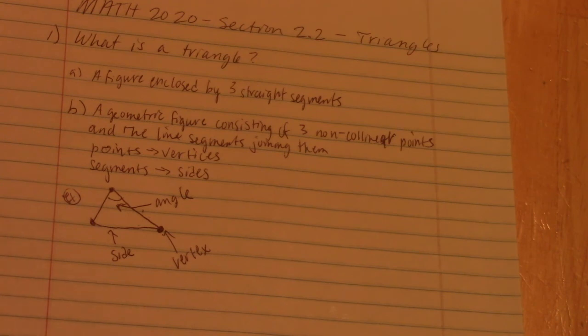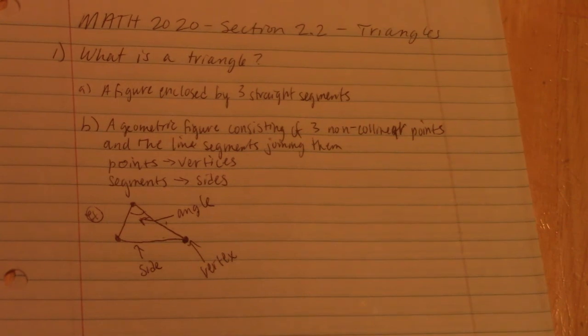Now, with these definitions of basic concepts in geometry, it's good to have a way to explain them in your mind, or a way to learn them, without using the word itself. So describing what a triangle is without using the word triangle is pretty tricky. We have two definitions that the book gives in this reading, section 2.2. And the first is a figure enclosed by three straight segments.